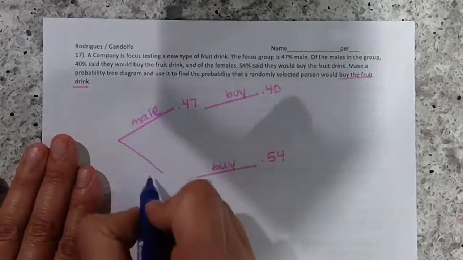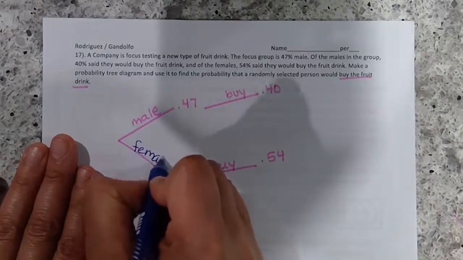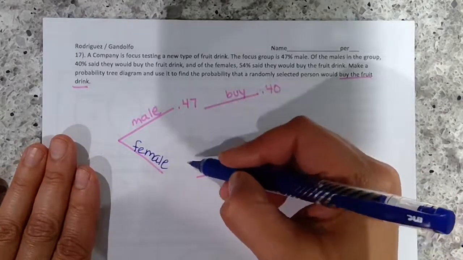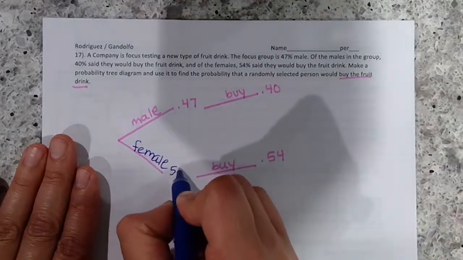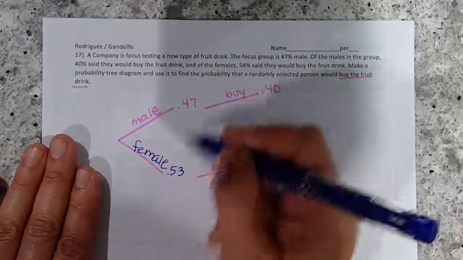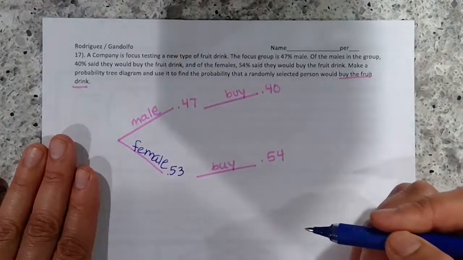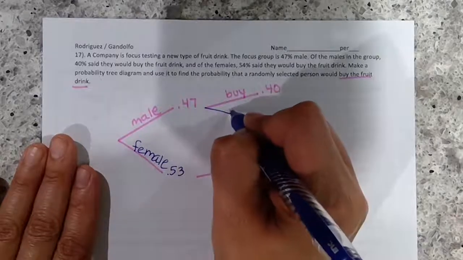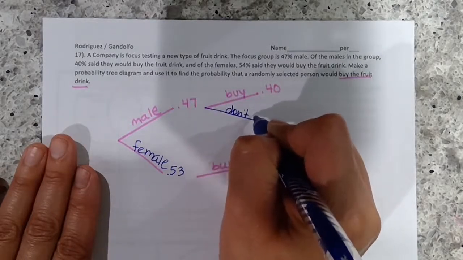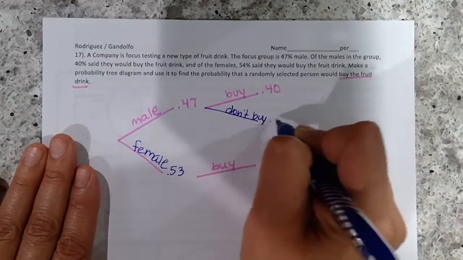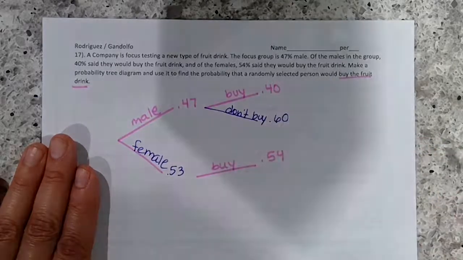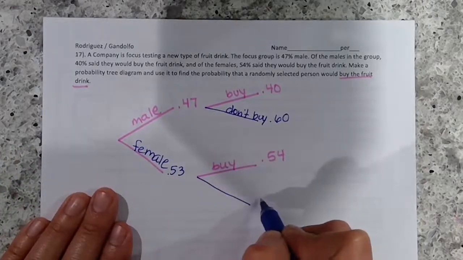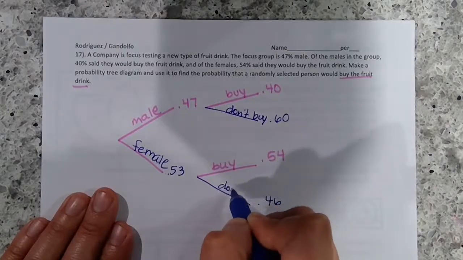So I have male or female. Well, if there's 47% male, then how many percent have to be female? Remember that they always have to add up to 100%. So 40% male buy, then how many won't buy? Okay, 60%. Of the females, 54% will buy, so then that means that 46% don't buy.